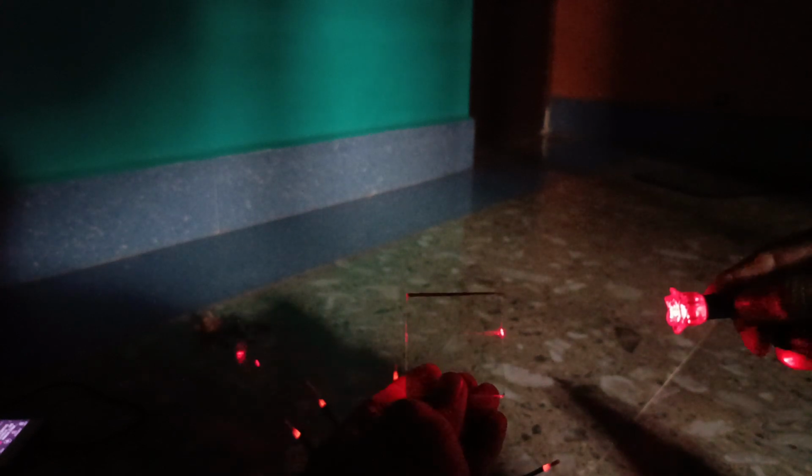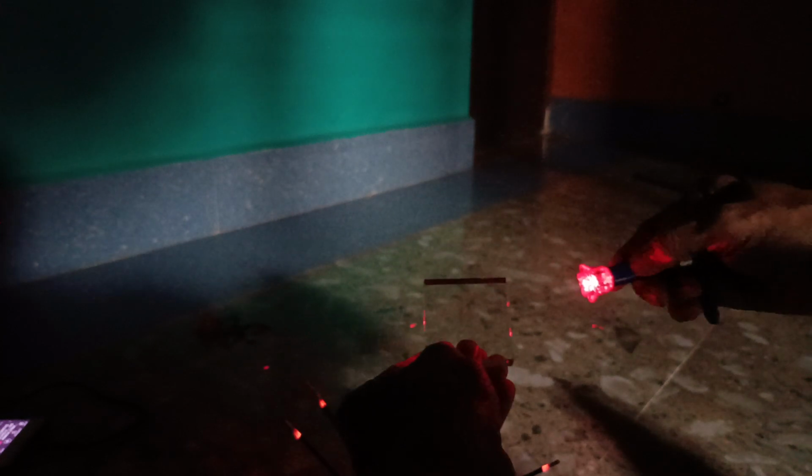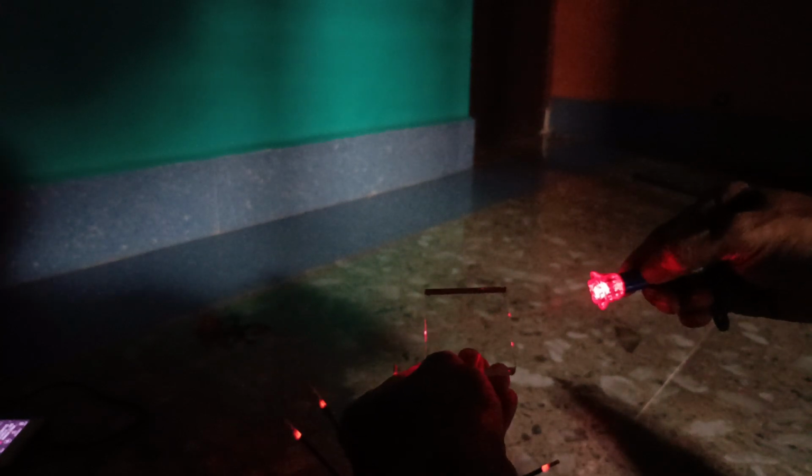Here you see, this is the glass slab. I can see the incident ray, the refracted ray, and there is a lateral displacement of the incident ray in this glass slab. You can see the beautiful pattern in a glass slab.